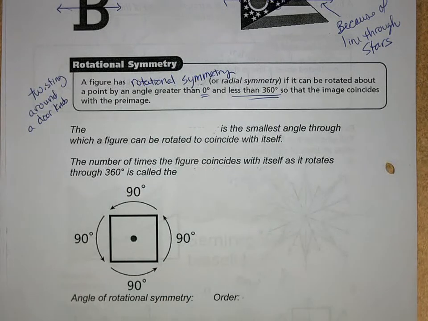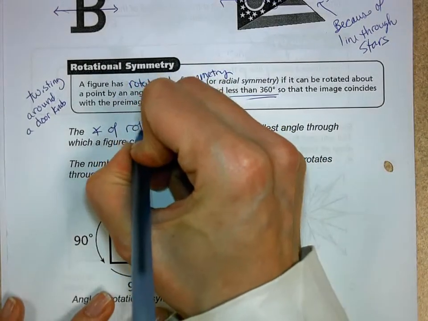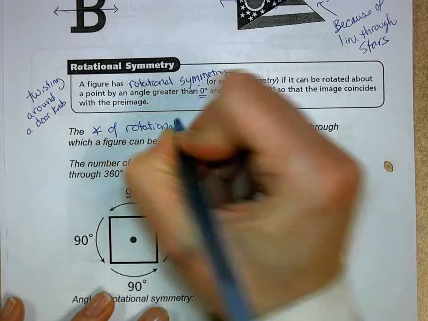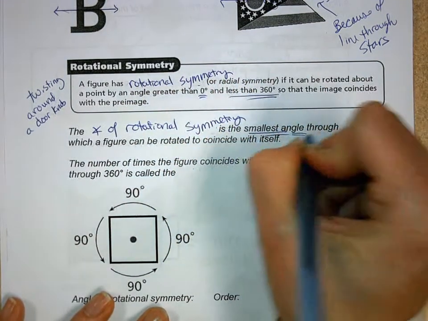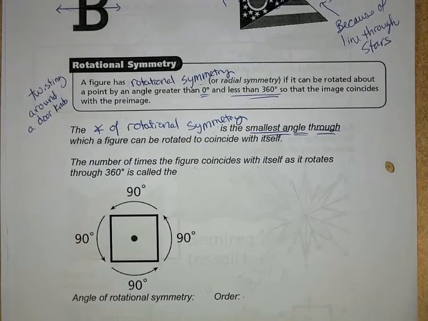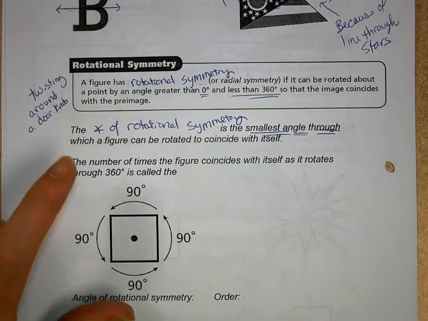Now again, I'm assuming you remember when we talked about this the other day about rotation and what rotational symmetry was. Remember, the angle of rotational symmetry is always the smallest angle through which a figure can be rotated to coincide with itself. So, for instance, it has to be under 360 when I rotate. So you need to at least rotate it maybe once, right? Because you at least go 180 degrees.